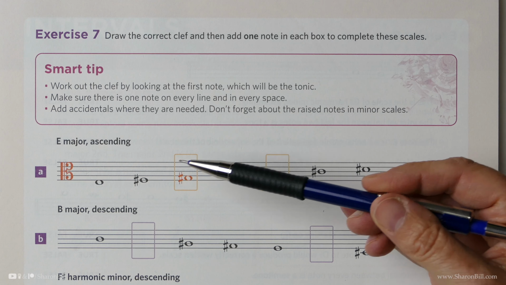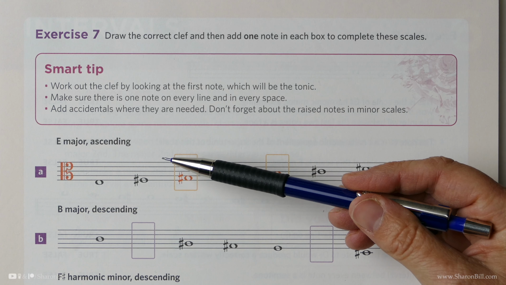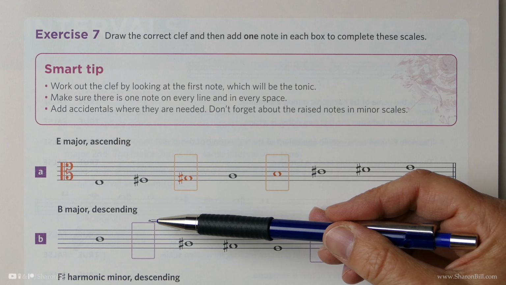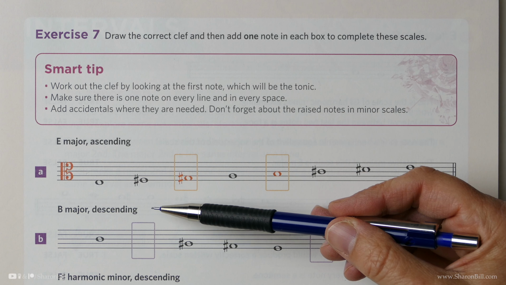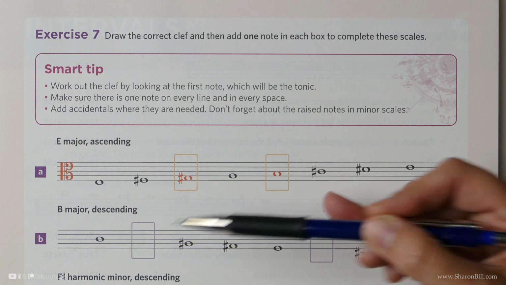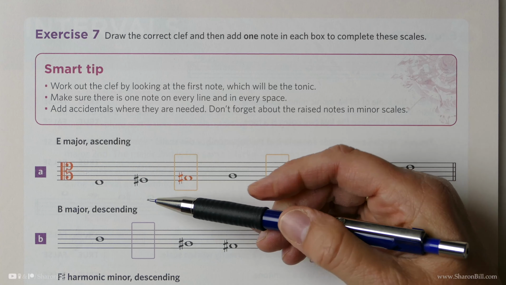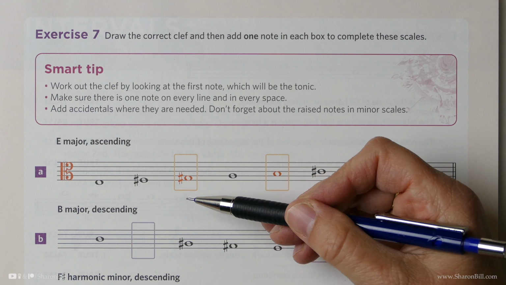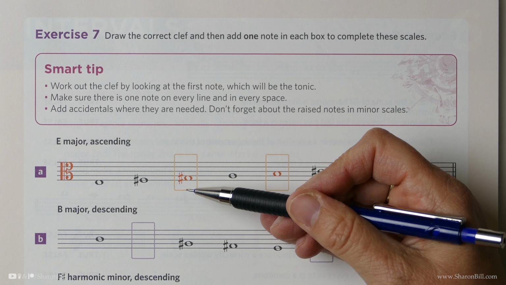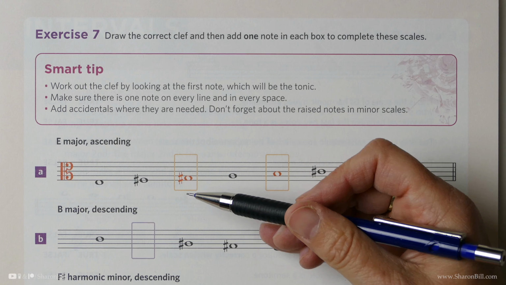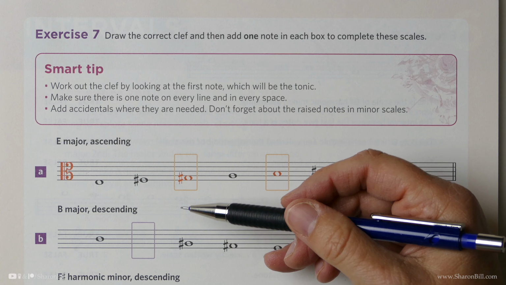And then we also need to be fully aware on the minor scales of any alterations that we need to add to that, depending upon whether it's the harmonic minor, the melodic minor, and whether it's ascending or descending. So there's a lot to think about, but it's okay to just take it slowly. In fact, that's the best way. More haste, less speed. If you follow through the steps, you're just guaranteed to get it right.